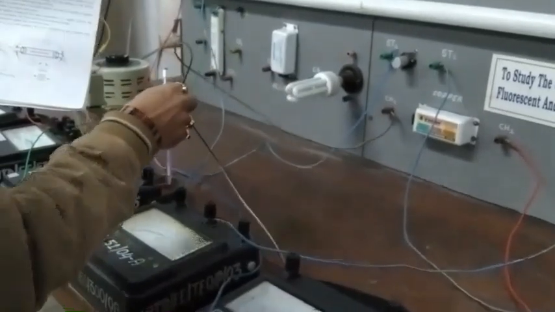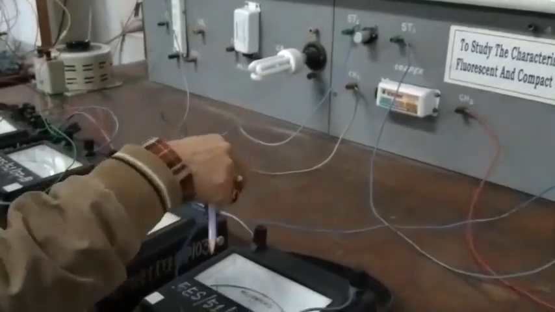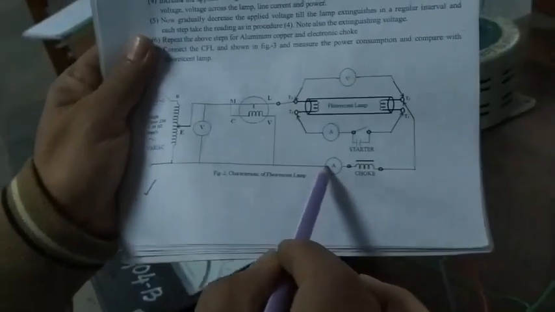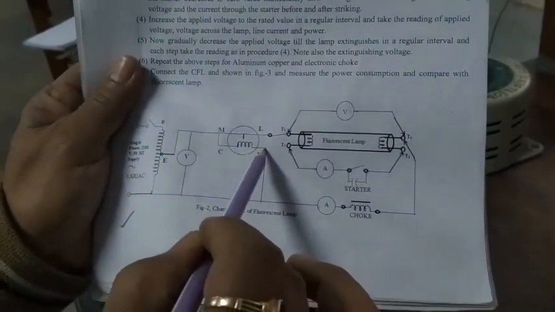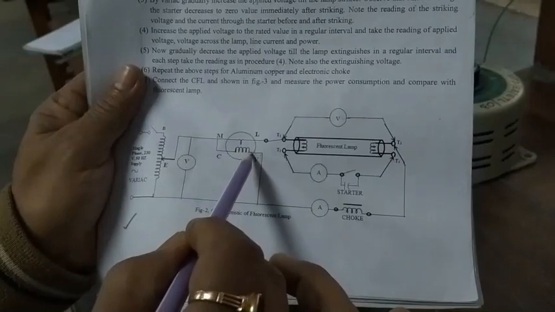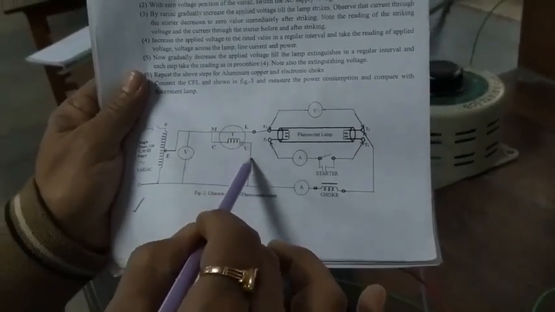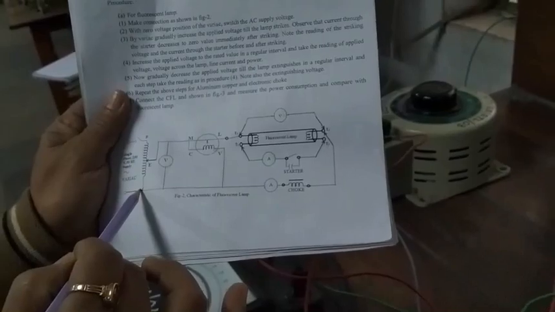This wire is connected from the choke to one terminal of the ammeter, and the other terminal is connected to the voltage terminal of the wattmeter. So this ammeter is connected to one terminal of the wattmeter, and this terminal is also connected to the variac.